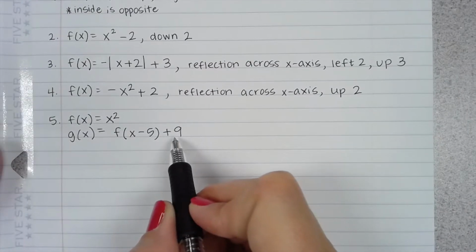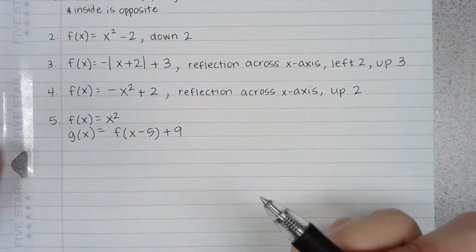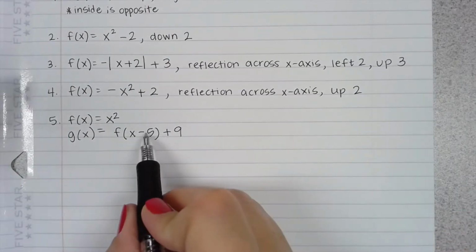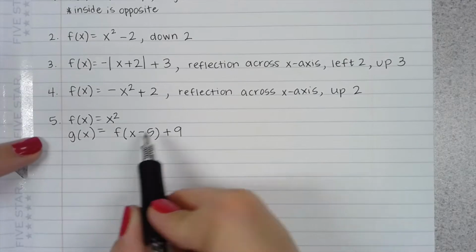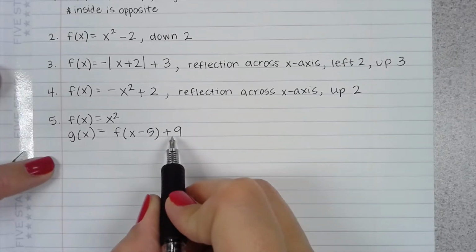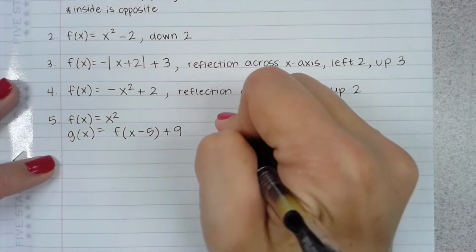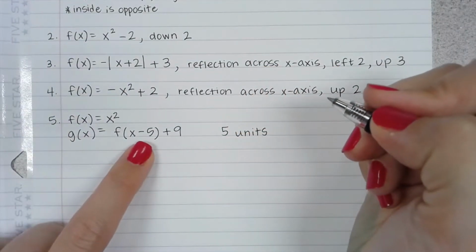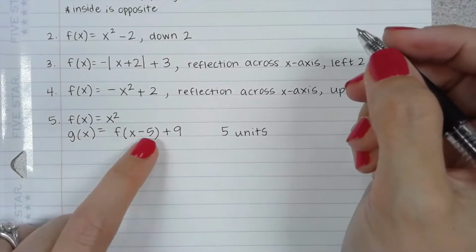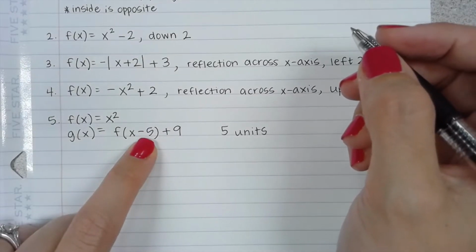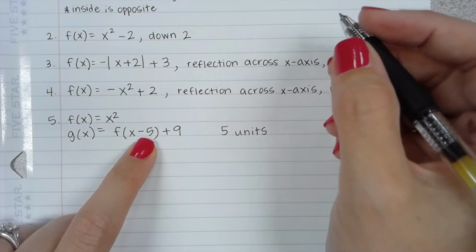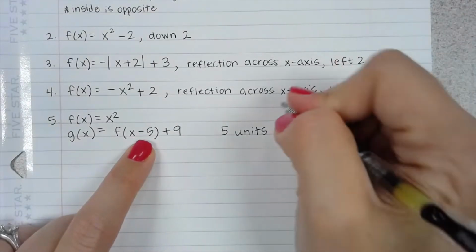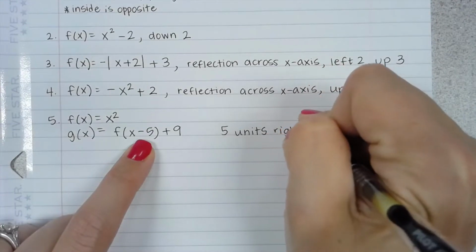And so it's a fill-in-the-blank type question where you're circling the words to describe how it's moving. So it says it's moving 5 units, and so this 5 is either going to move it up, down, left, or right, and then the 9 is either going to move it up, down, left, or right. So it's going to be a transformation of the graph 5 units. Notice that the 5 is on the inside, so inside is opposite. Inside is also an H shift that moves this graph either left or right. And so this is going to be 5 units to the right because it's opposite. Right usually means positive, but because it's negative, it moves it 5 units to the right.